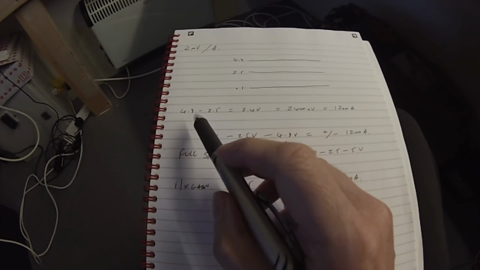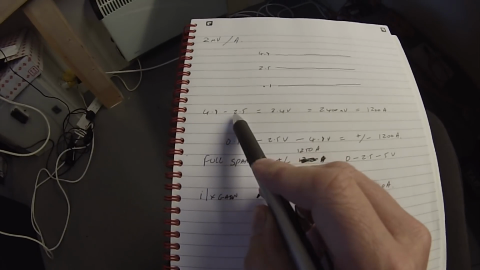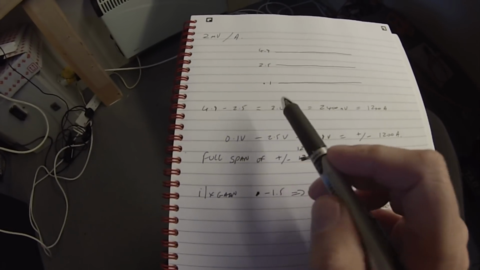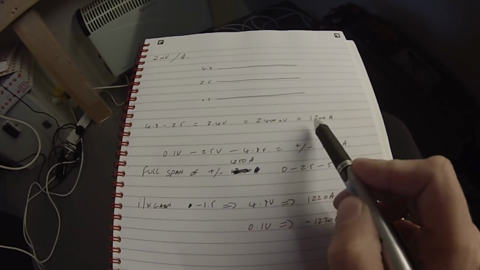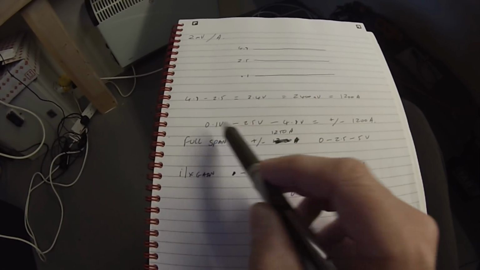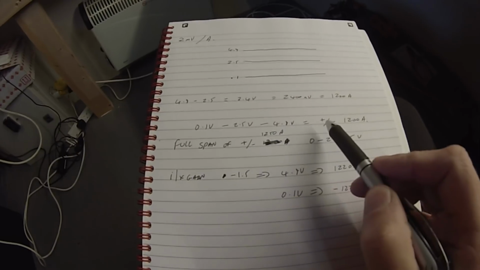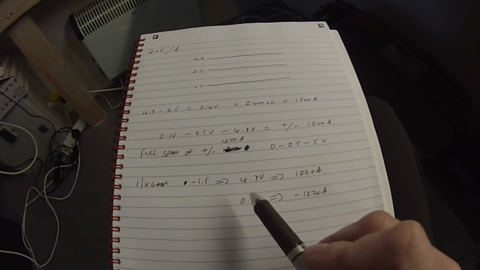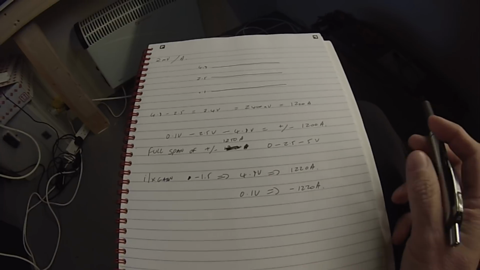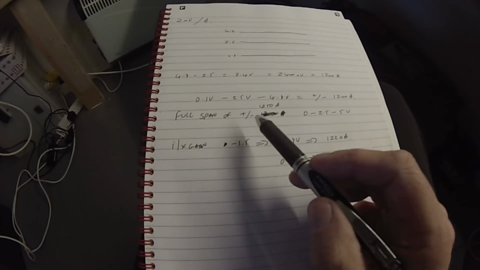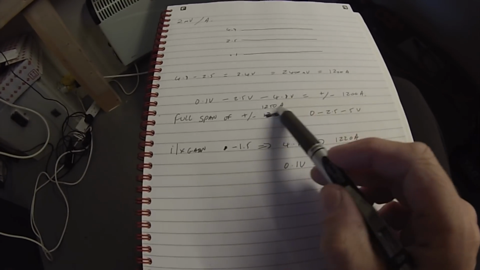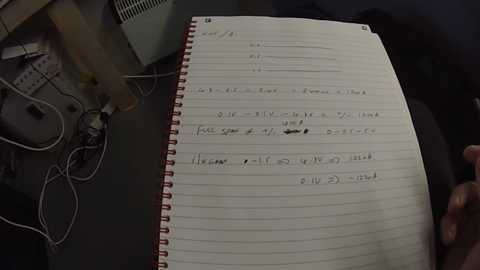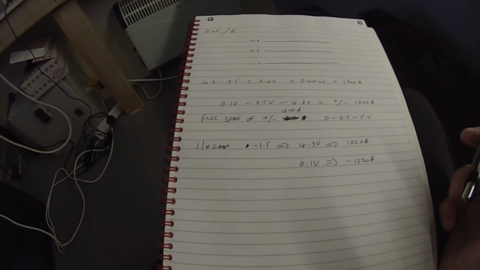So, if we take 4.9 volts and subtract 2.5, that leaves us with 2.4 volts, 2,400 millivolts, which is 1,200 amps. So a span of 0.1 to 4.9 volts gives us a positive and negative swing of 1,200 amps. If we take the full swing of 0 to 5 volts, it's 1,250 amps. So we leave a little bit on the table to ensure that we can get a good detection.